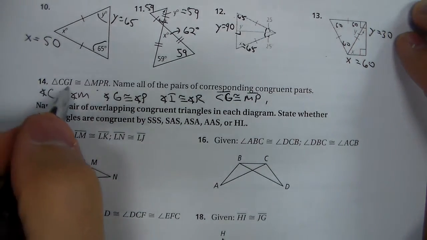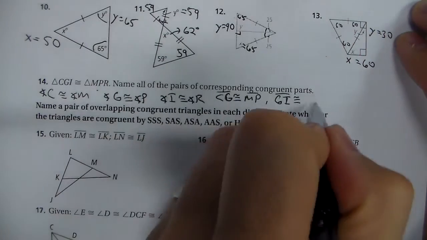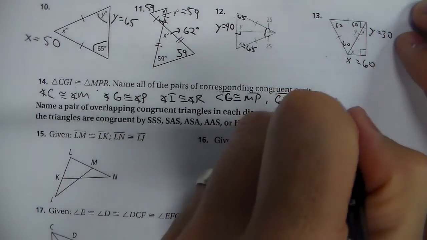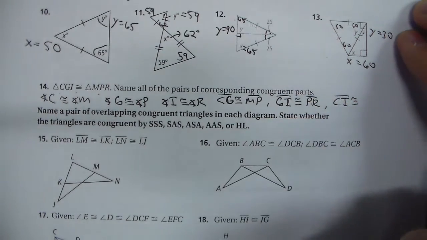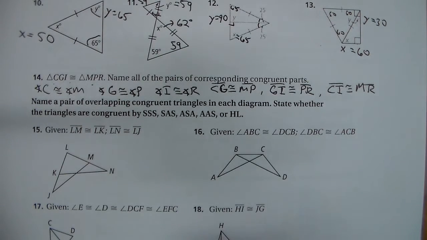We'll go GI, second and third letters, is congruent to PR. And last, the first and third letter is CI is congruent to MR. So anytime we have 2 congruent triangles, we get these 6 sets that work.